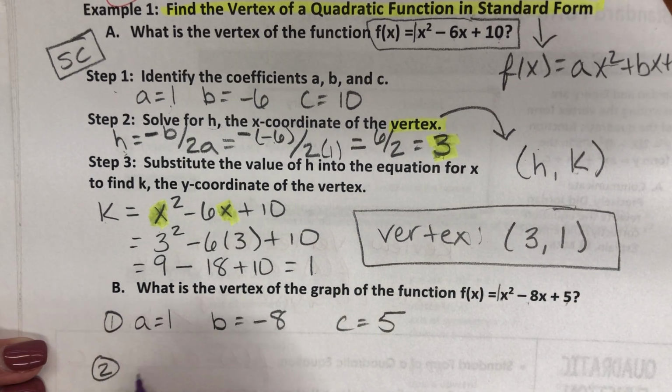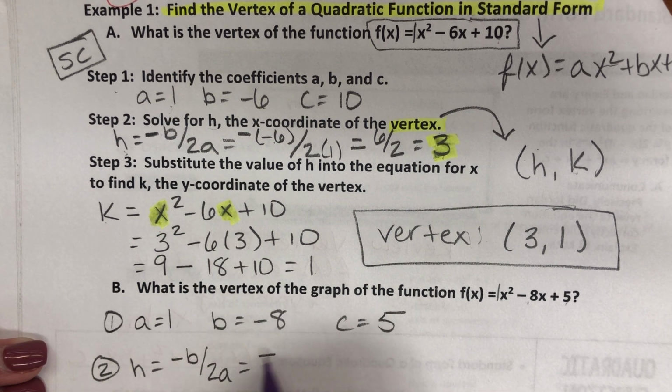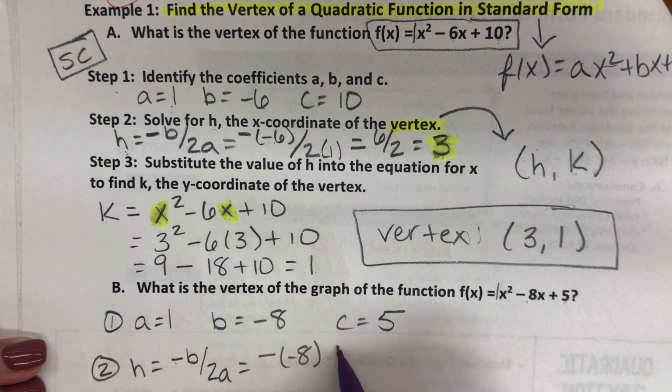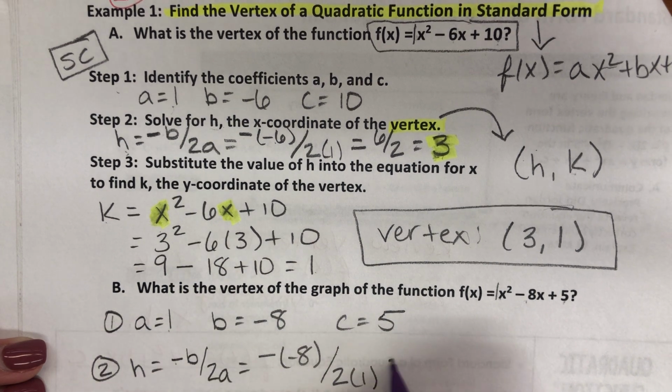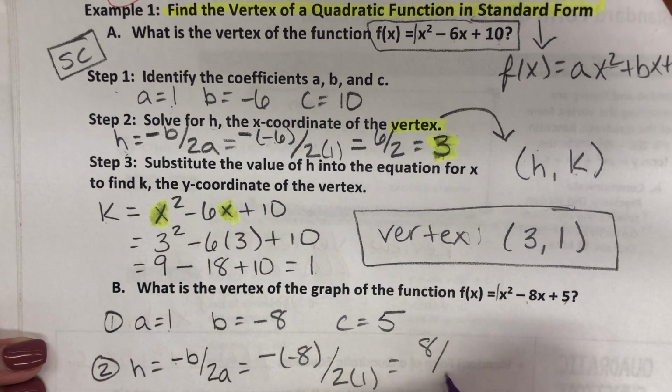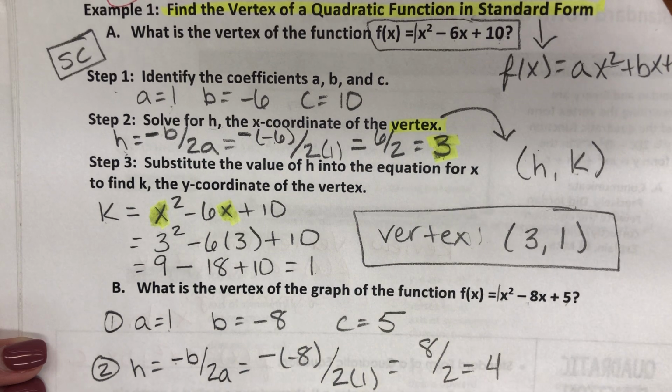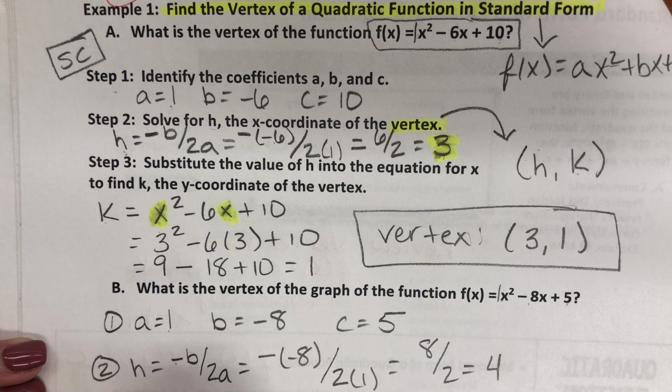All right, then I'm going to find the h. So I'm going to do -b over 2a. So negative, and then plug in b, -8, divided by 2 times a, 2 times 1. And I'll simplify that, and I get 4. So h is 4.